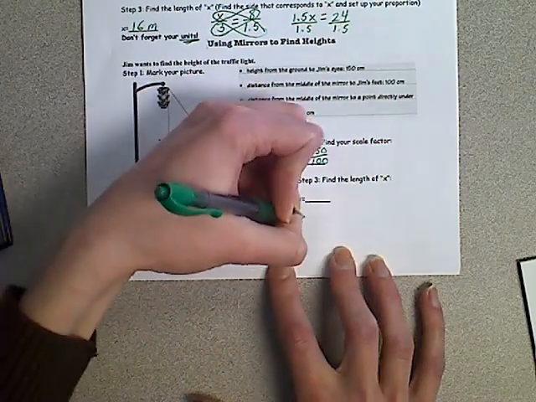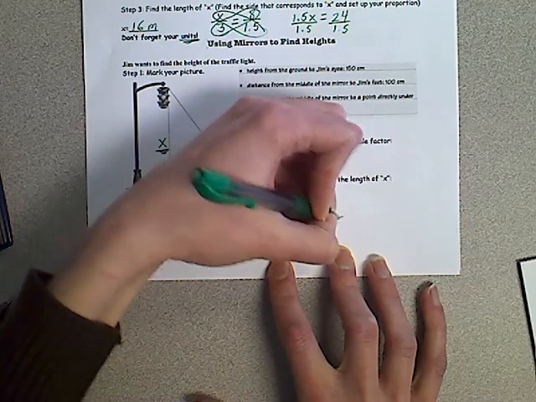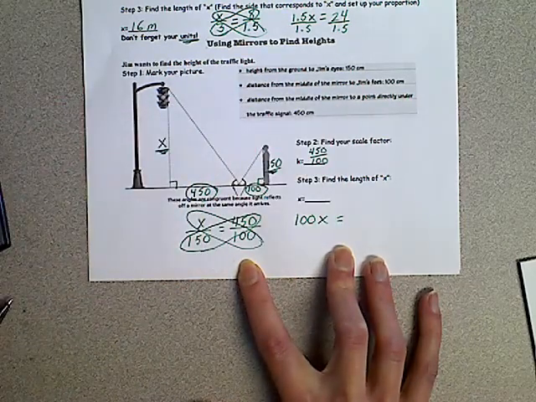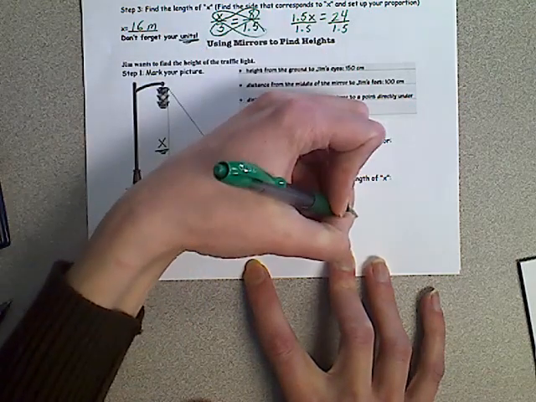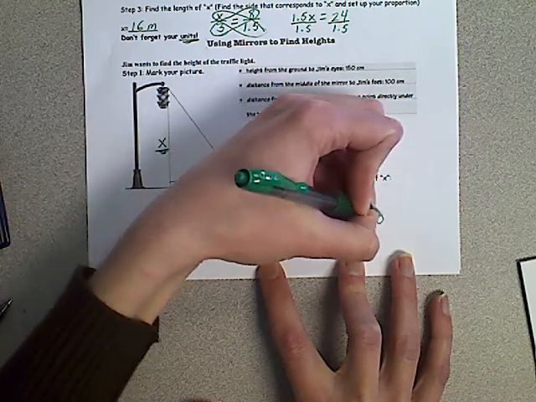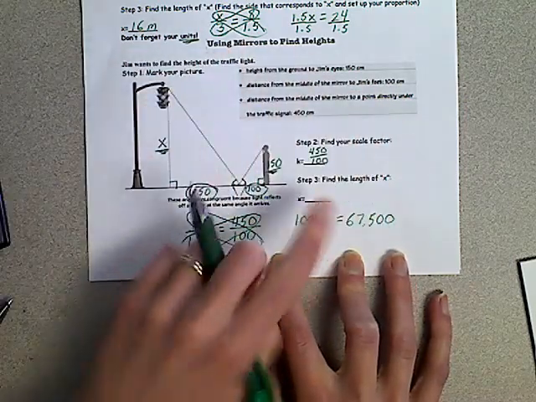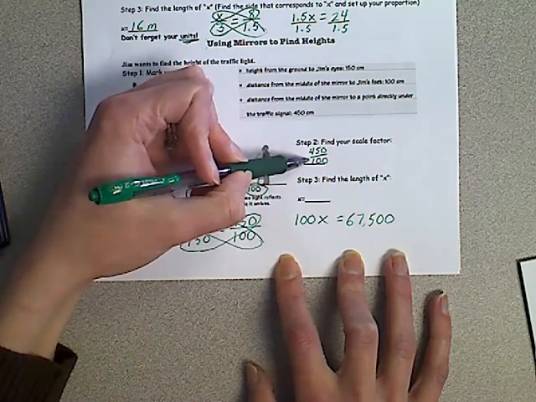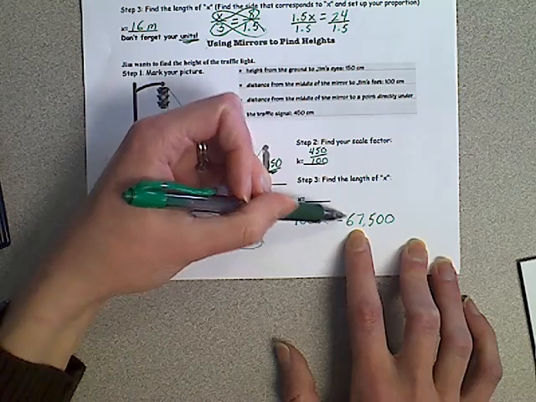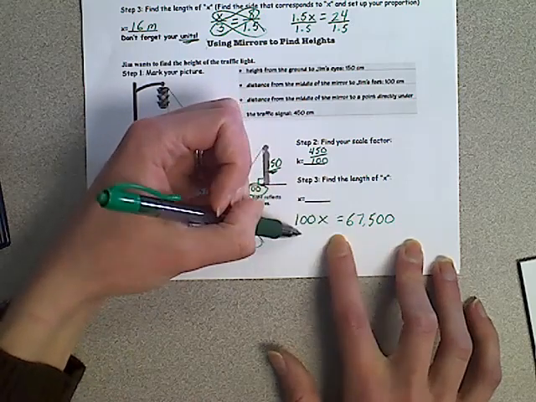So we'll have 100x equals, multiply our 450 times 150, and that gives us 67,500. Alright, well note you could go on your scale factor and simplify this down, then you won't have quite so big numbers as we write this out.